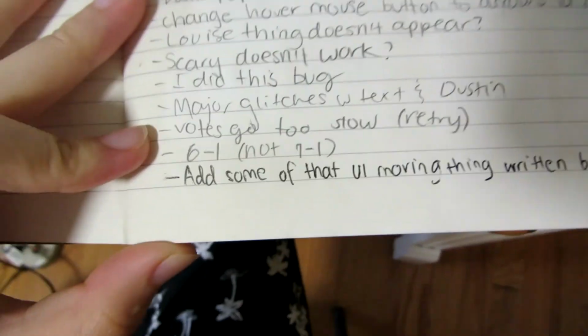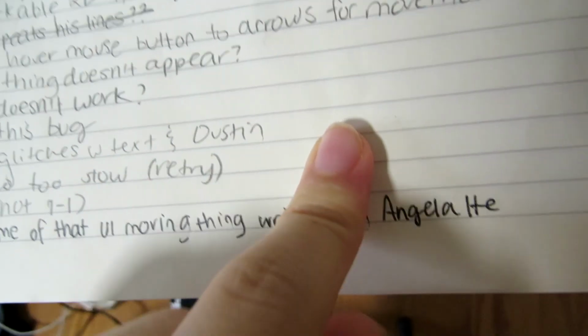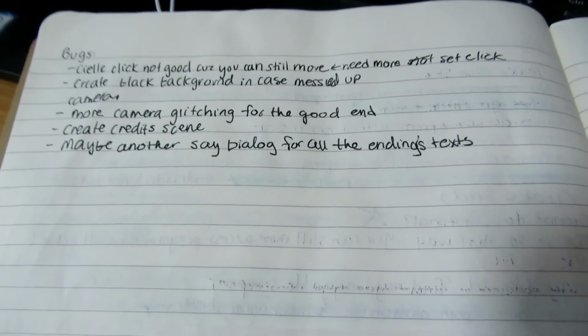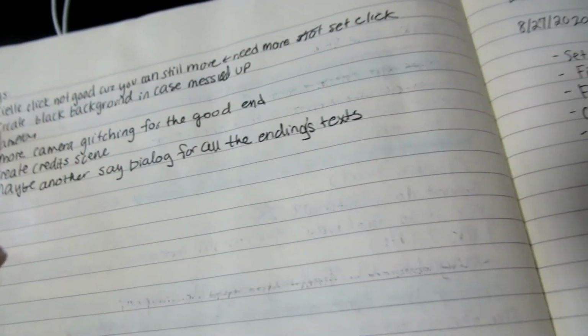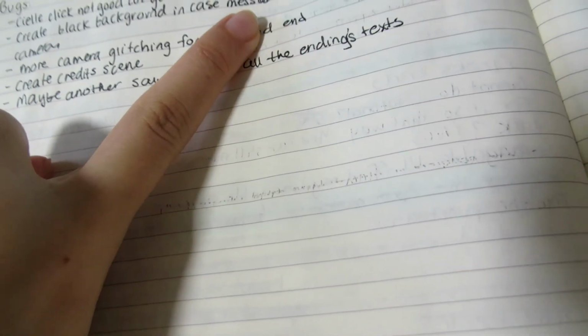Hey guys, it's day 2 of making a game. My meeting just ended, so it's time to look at what I need to do. So, add some UI moving thing. Okay. Looks too slow. Okay, I fixed all of those. Seal, click, not good. You can still move. Okay, that's important. In case messed up.